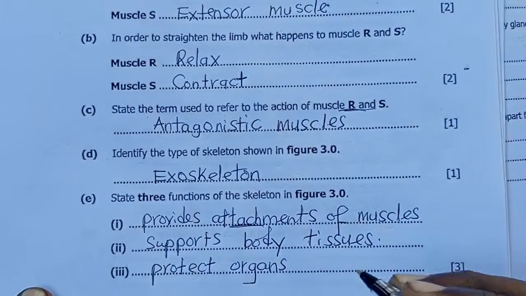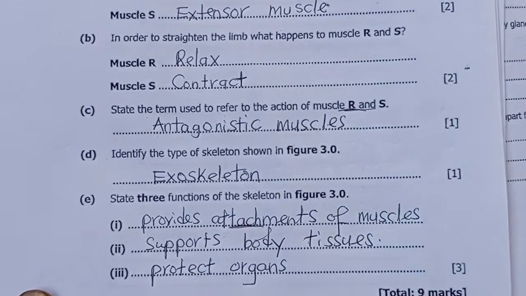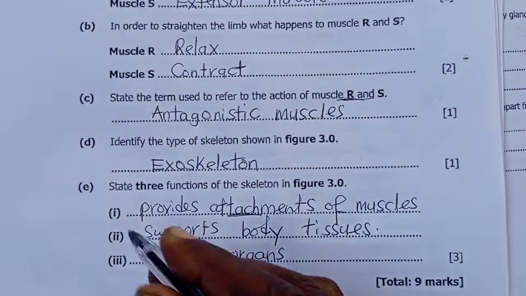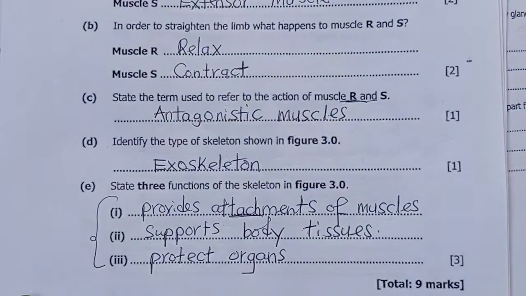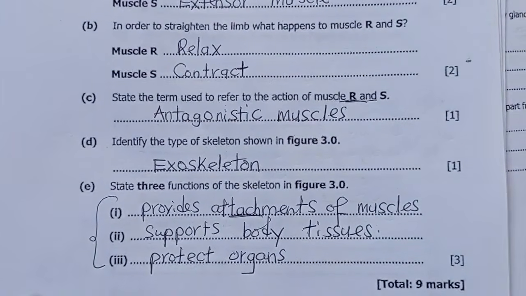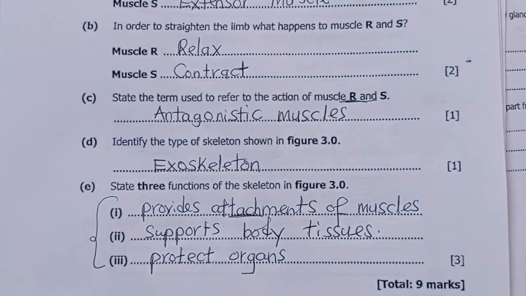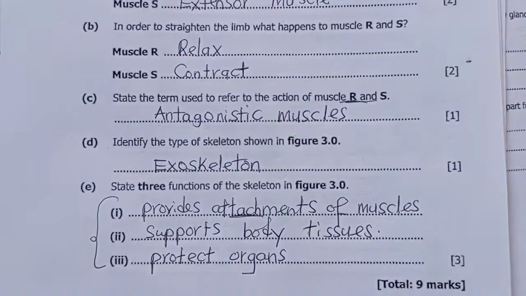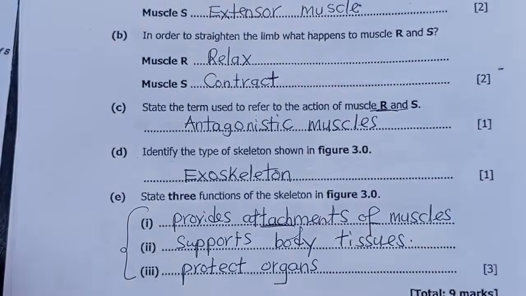You discover that if we remove the skeleton, some of the organs are going to be visible. Okay, we'll be able to see them. So these are just some of the functions of the skeletons. And I've told you a topic that you need to study here, locomotion. Study through that particular topic. These are topics that you need to study, even as you get to prepare for your exams. Make sure that you study through them.